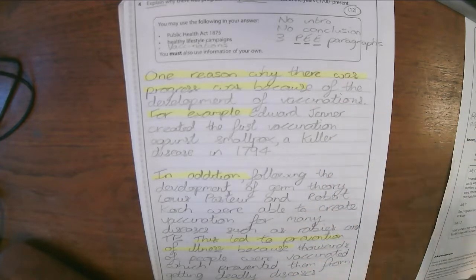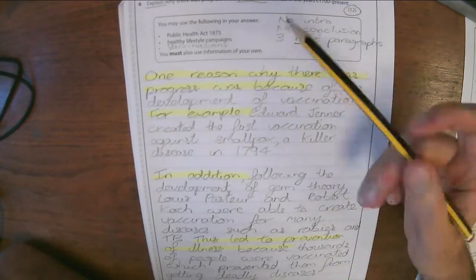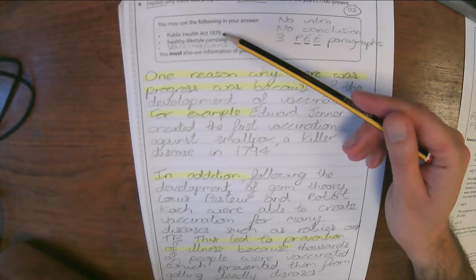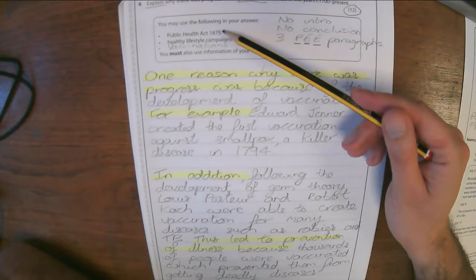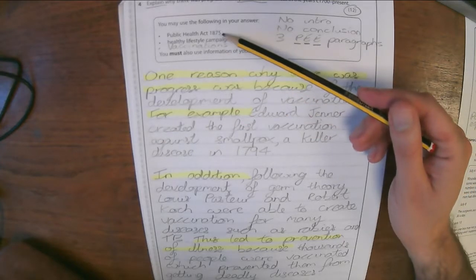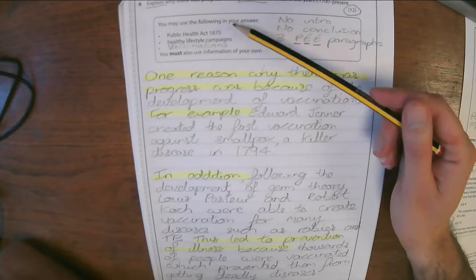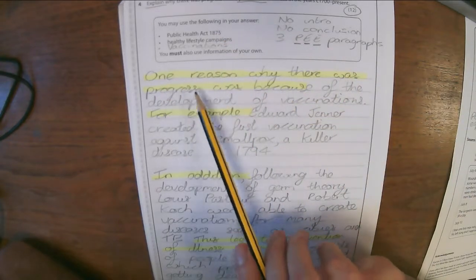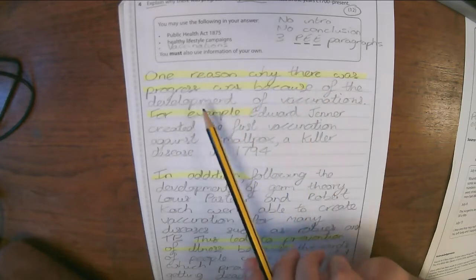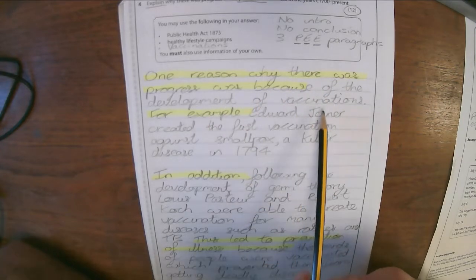So my next paragraph possibly would be on government laws, and I would use the Public Health Act of 1875 to talk about that. Or maybe I would make it actually about sanitary conditions. So I might say another reason why there was progress was because of improvements in living conditions.